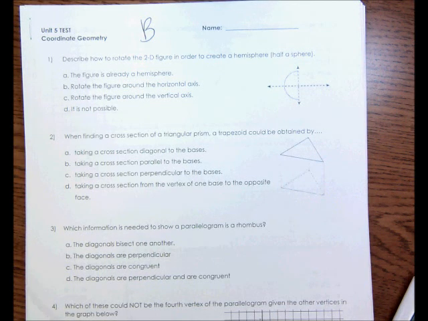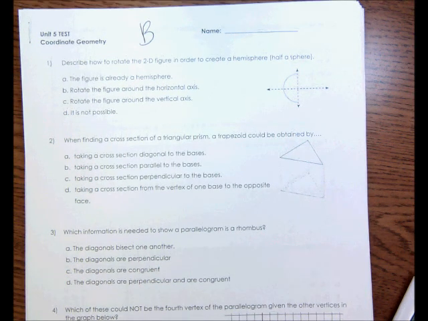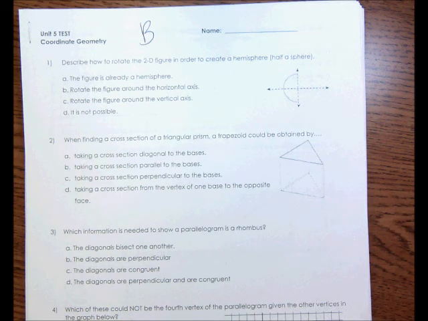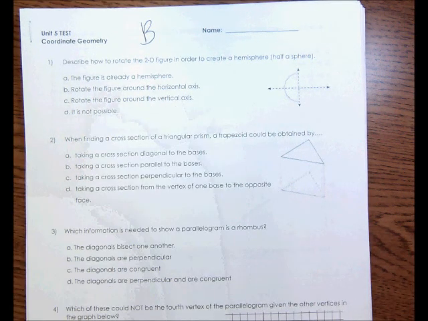Hi there. This is version B of the Unit 5 test, and please note that you need to make sure that your answer choices are the same ones that are on this test. So when I'm going through it, don't take for granted that A is A. Make sure you're reading what the answer actually is.